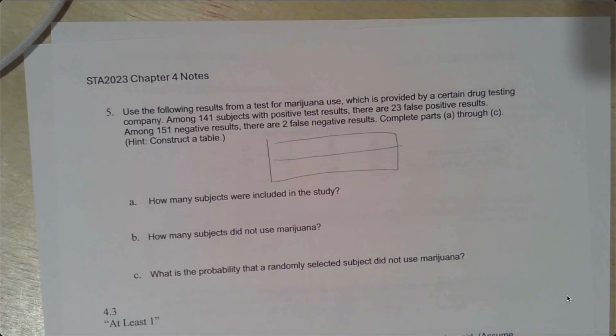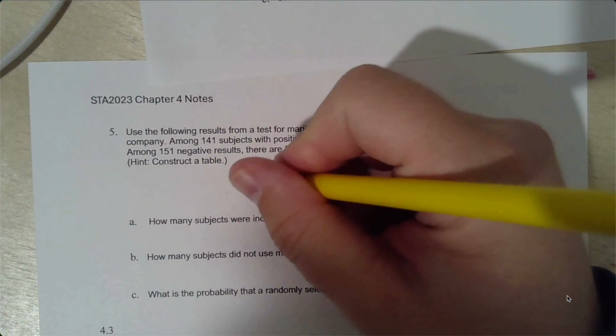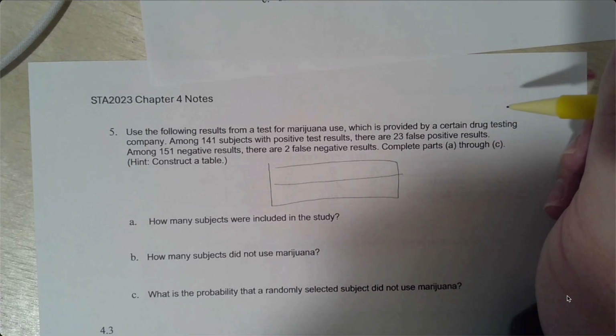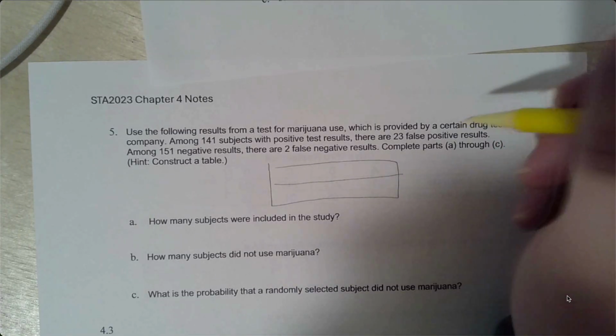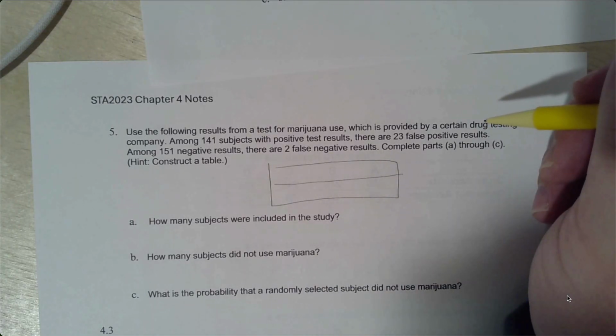You know what? Let me see if I can move that. Maybe that has less of a reflection of the other page. Anyways, let's see here. We have tests for marijuana use. We have positive results, false results, false negatives, and false positives.